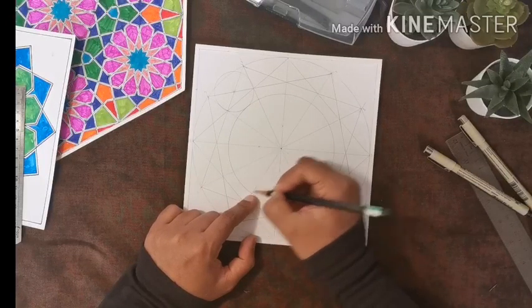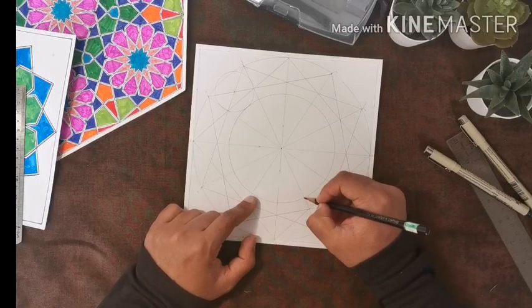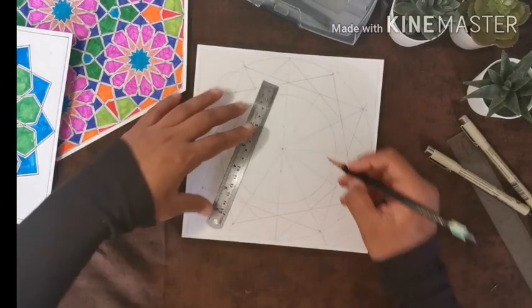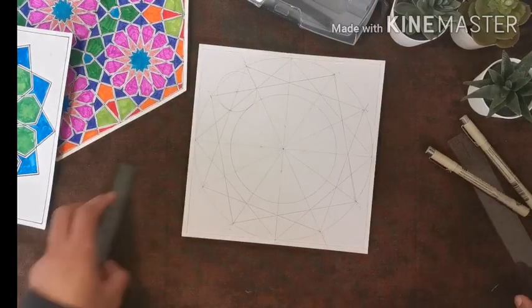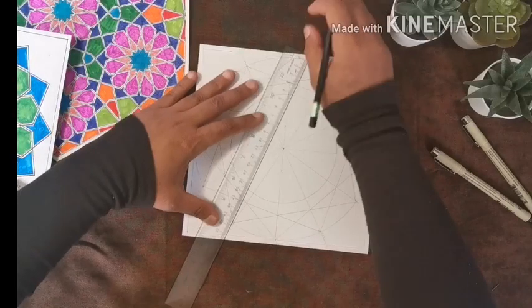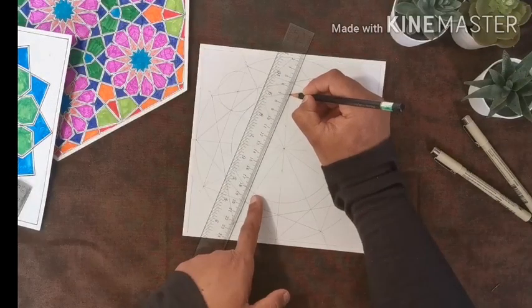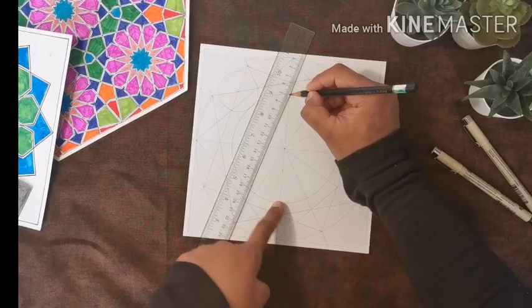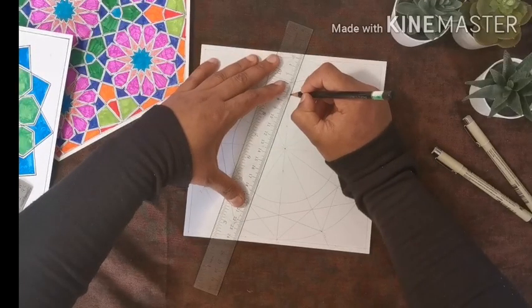You will take this and this, one back and one front, both points you will select for this dot. Take a longer scale always, and from this point you will join to this point, that is not the opposite one, the previous dot, I mean the intersection.